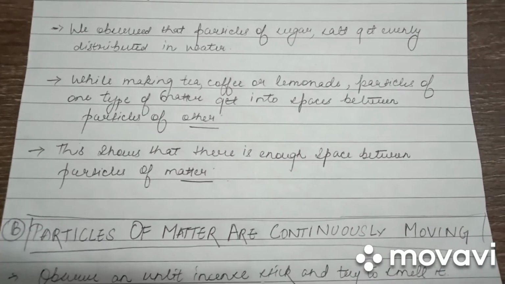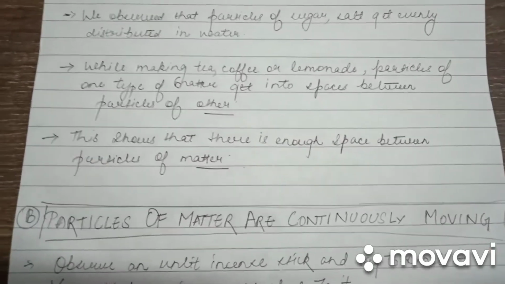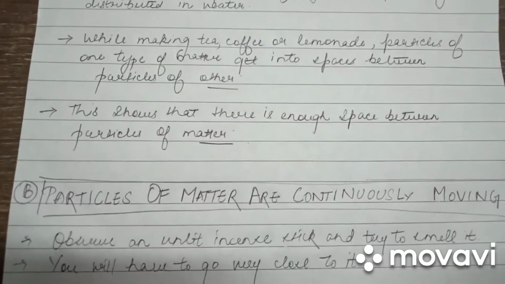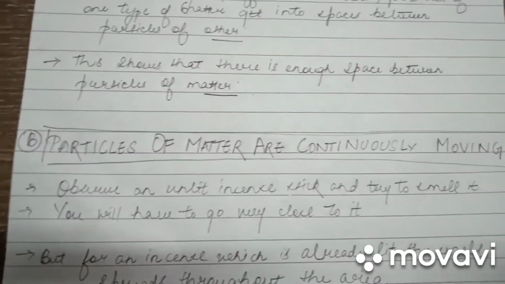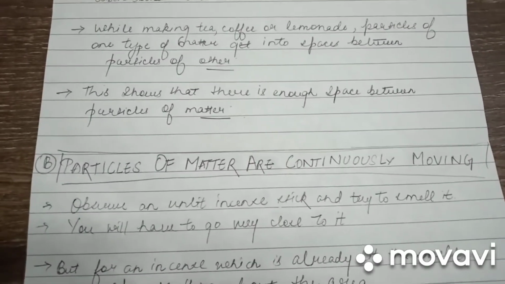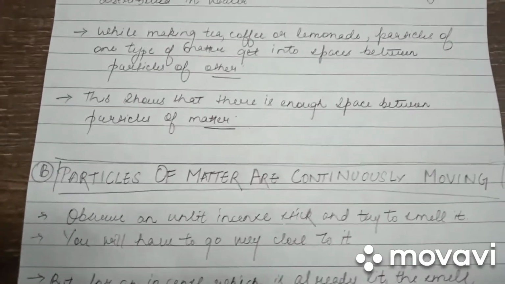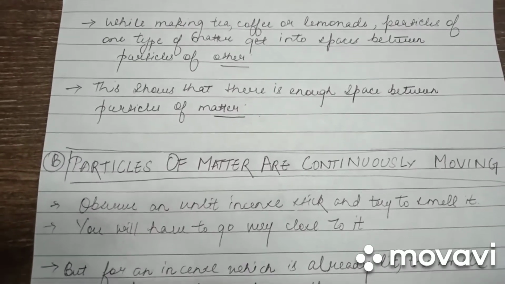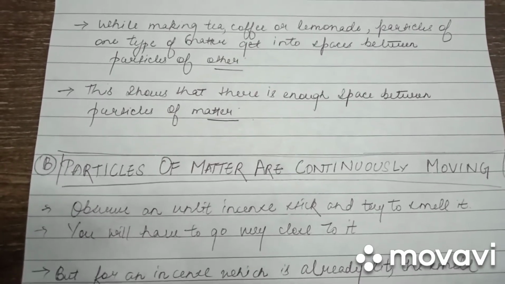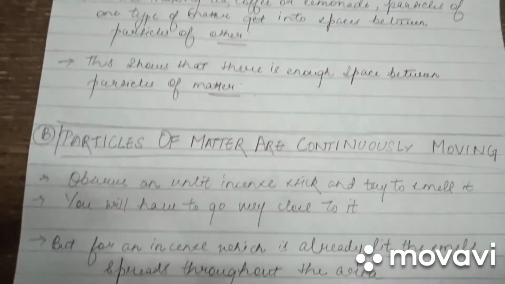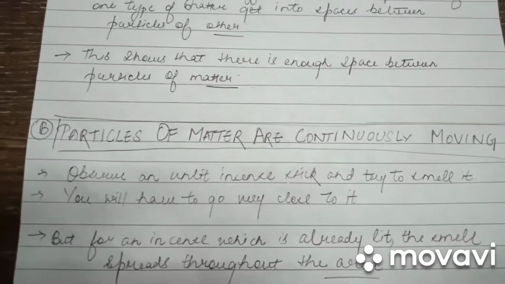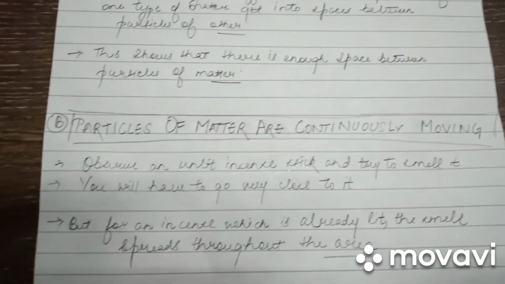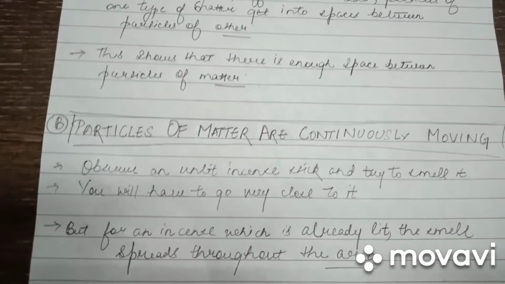Moving on, particles of matter are continuously moving is also one of the characteristics of particles of matter. How can we conclude that? Well, let us consider an incense stick placed in the corner of a room. Can we smell it? Well, from a distance we cannot. We have to go very near to the incense stick to try to smell it. But as soon as we light the incense stick, the smell spreads throughout the room. This concludes that particles of matter are continuously moving in space.